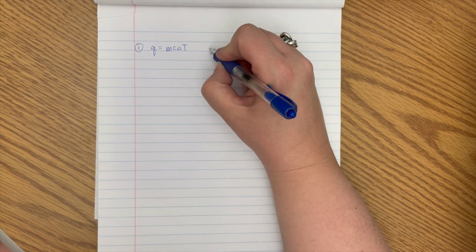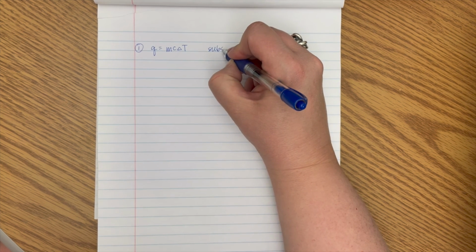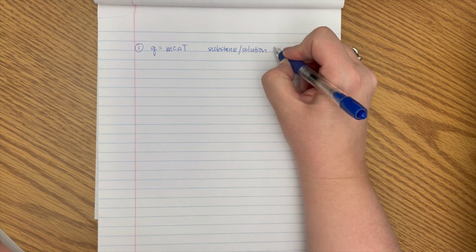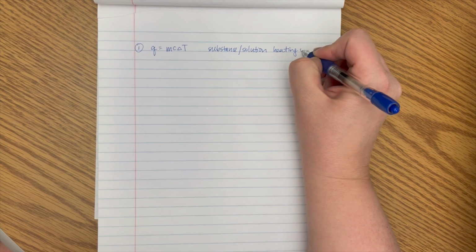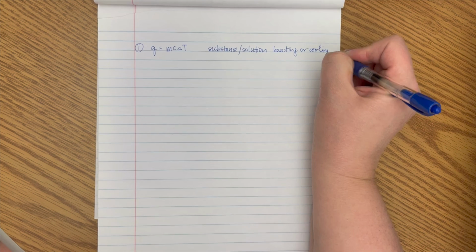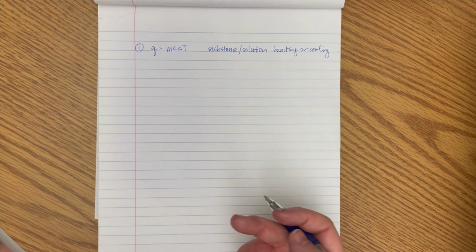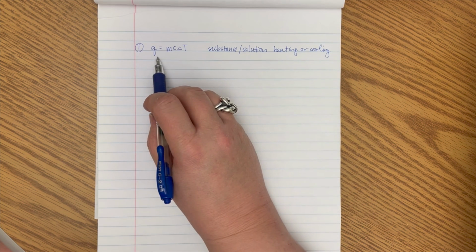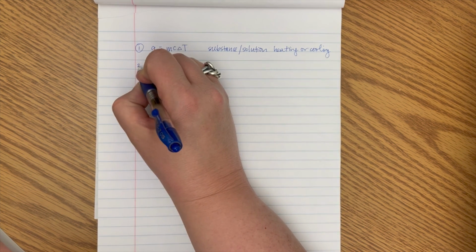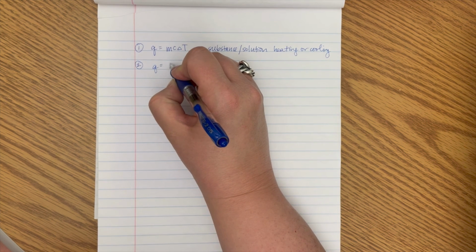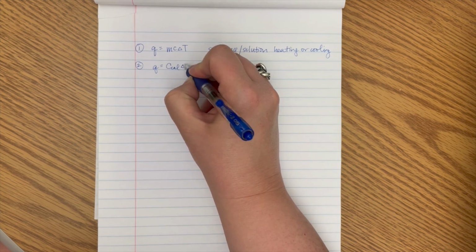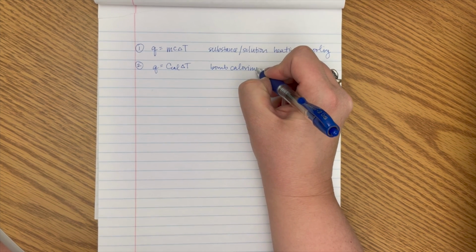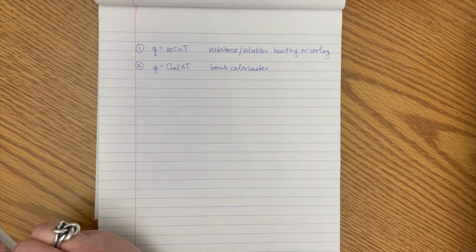And this is one that we use when we have a substance or a solution that is heating up or cooling down. Like, for example, if we're changing the temperature of water from 0 degrees to 100 degrees, we're heating it up. This is going to be MC delta T, what we use. Second one, this is when we have a bomb calorimeter, C-cal delta T. And we'll know to use that because whenever we're using a bomb calorimeter, they always tell us it's a bomb calorimeter.